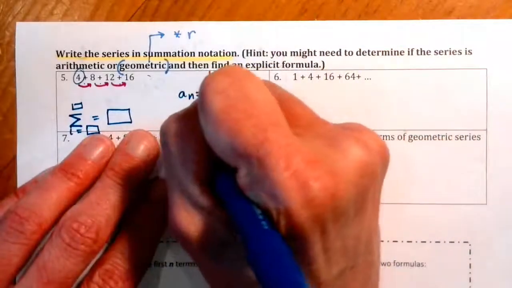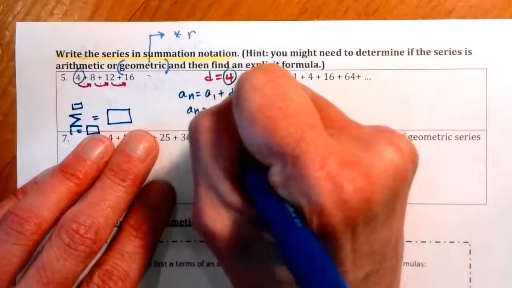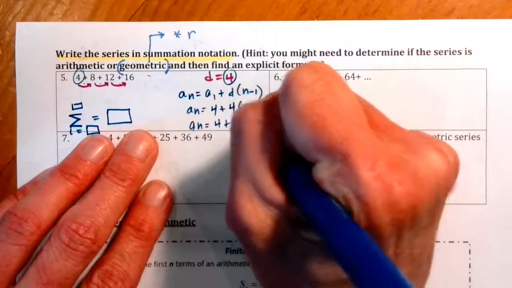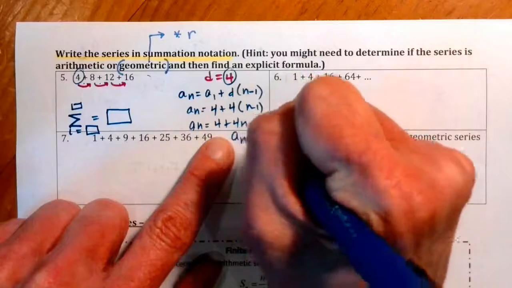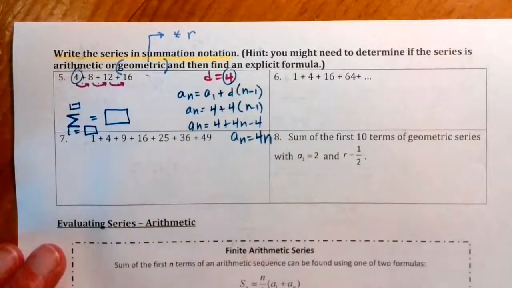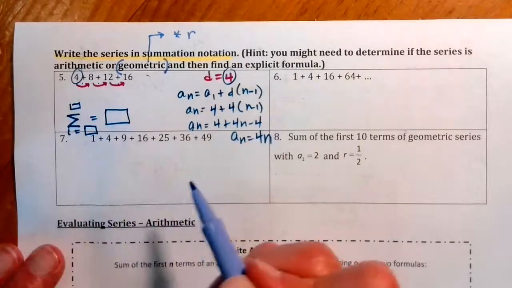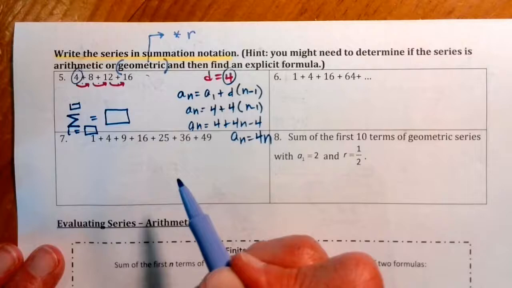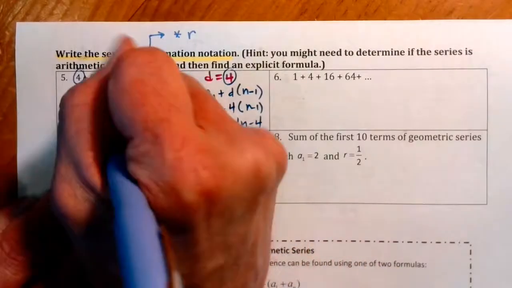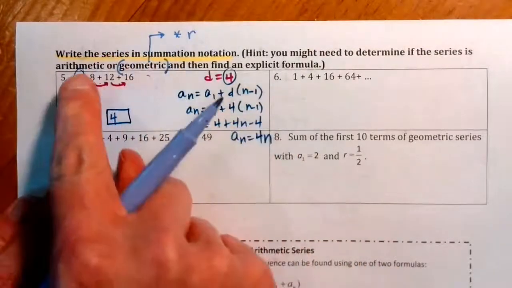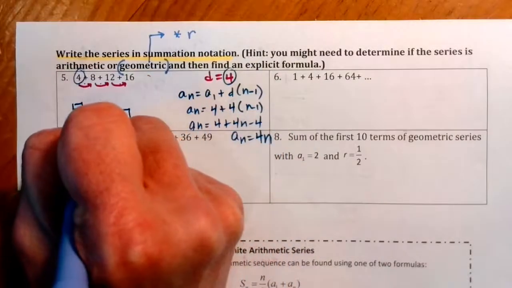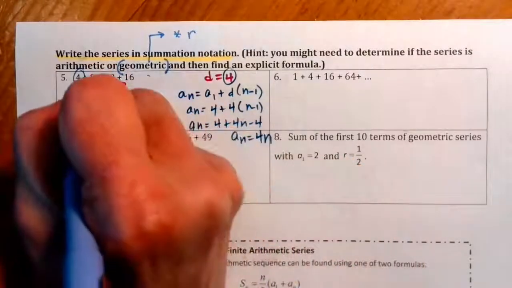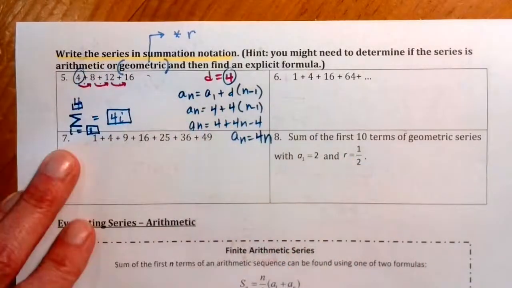So I'm going to simplify this. A sub n is equal to 4 plus 4n minus 4. So any value is equal to 4 times n. All right, guess what we just found? We just found the rule that's happening for these equations, because I know that 4 times 1 is 4, which means my rule starts with 1 and it goes up to 4.